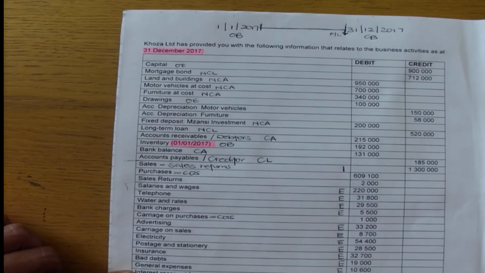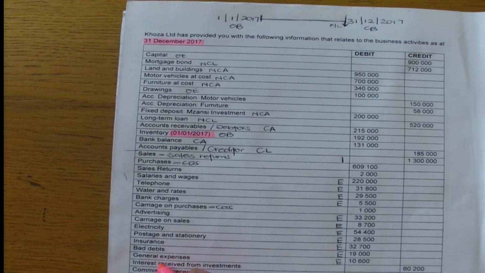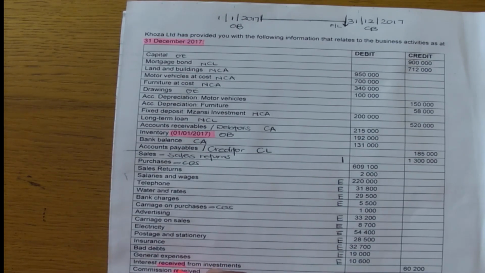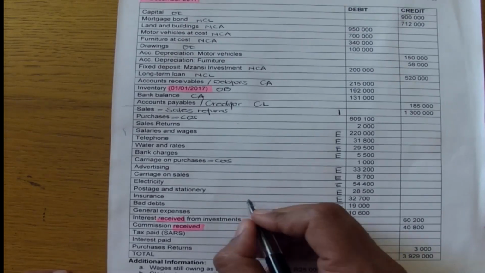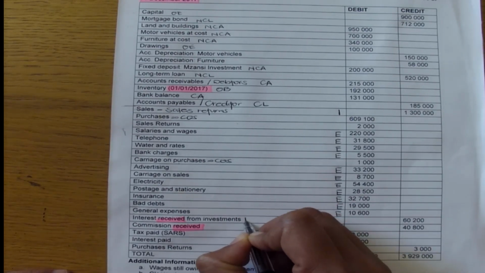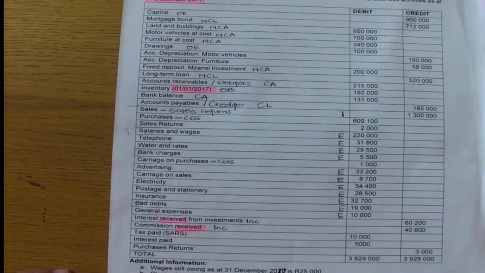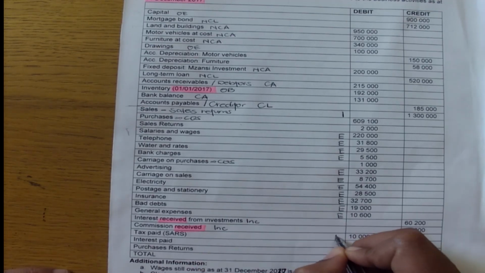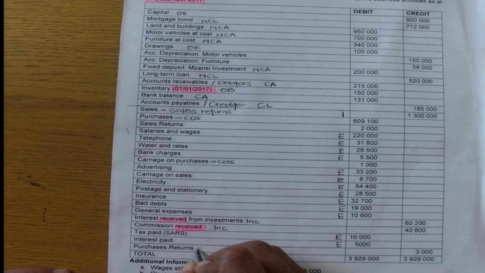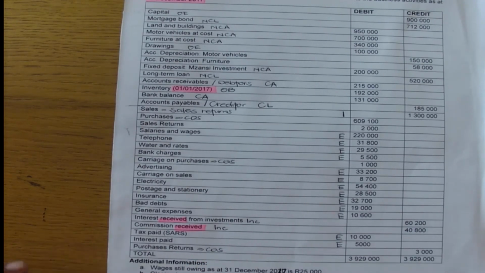Interest received, right? This is not interest paid, it's interest received. Commission received, meaning once you receive it, it's an income. So this will come under other income. This will also be under other income. SARS paid, right? Tax paid, this is an expense. Interest paid, this is an expense. Purchase returns, this is part of my cost of sales calculation. Okay, so I've done that.